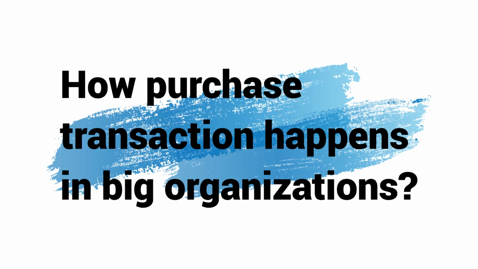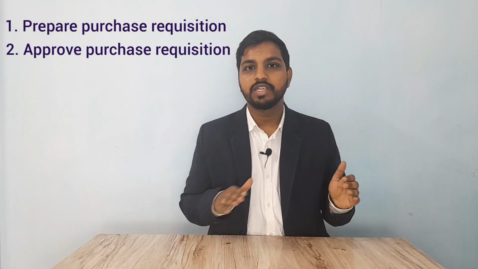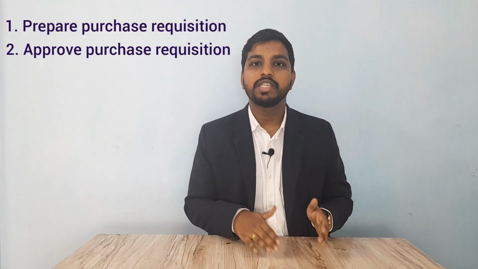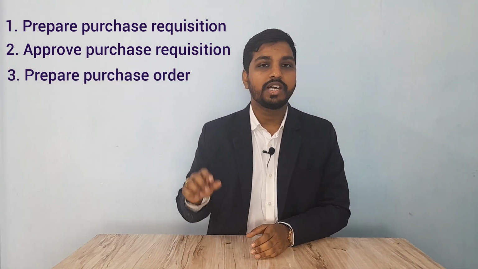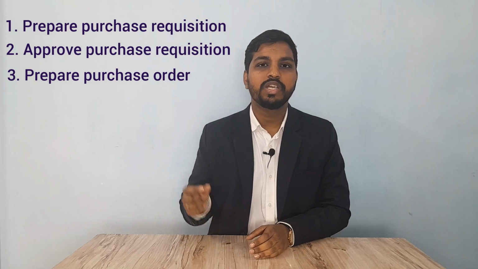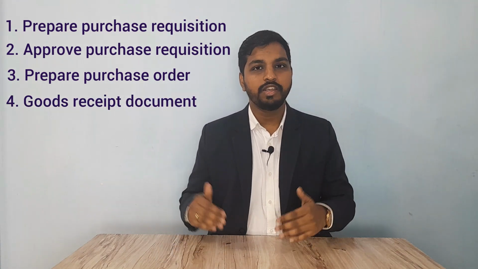So in big organizations, to purchase anything, first a purchase requisition is prepared. Then this purchase requisition gets approved, and based on this then a purchase order is prepared. Then when the goods are received, another document which is known as goods receipt document is prepared, and finally the invoice comes, and all these documents go into ERP. So entering these particular documents in ERP is your work.